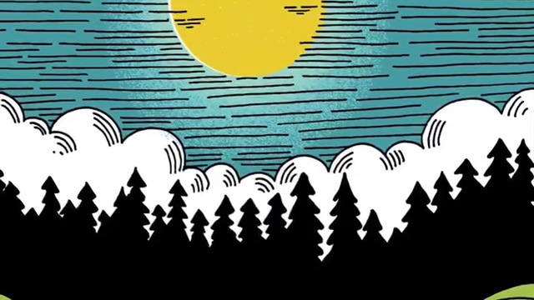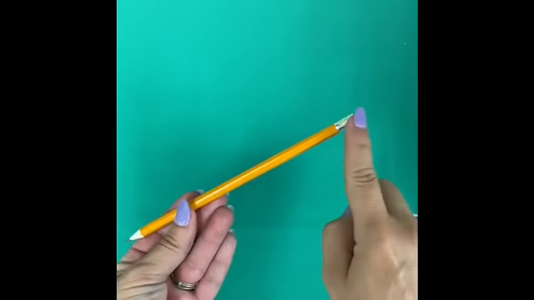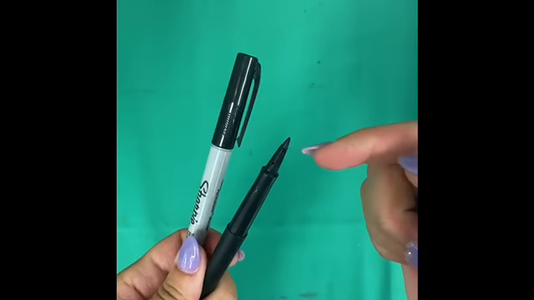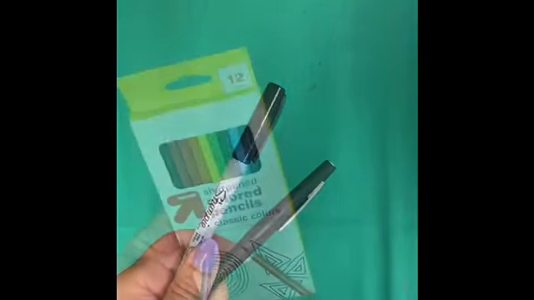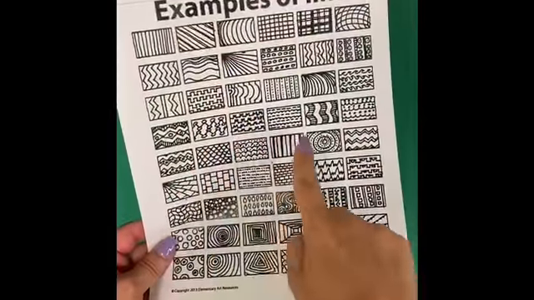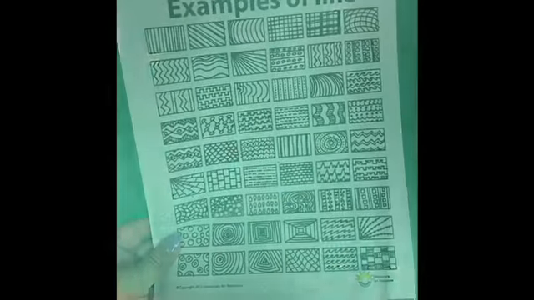Here you will need the following materials: a white paper, any size, a pencil, a Sharpie or fine tip black marker, colored pencils, and if you want, you can print out the examples of different types of lines.